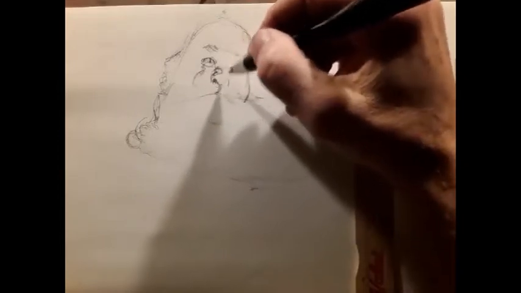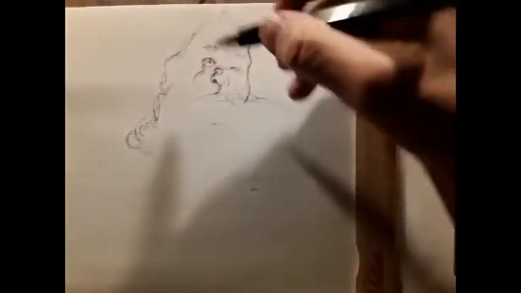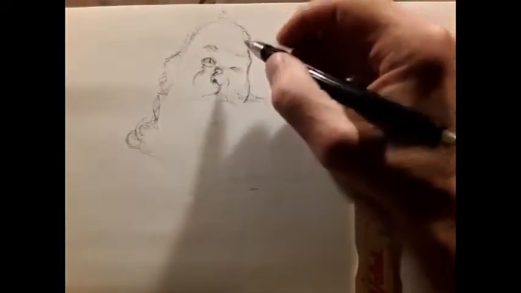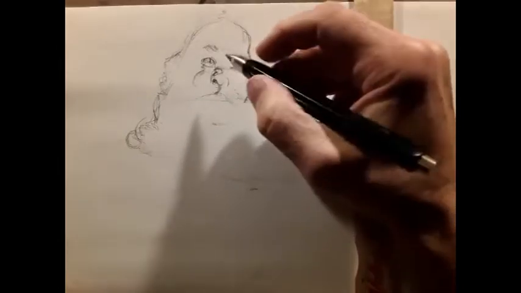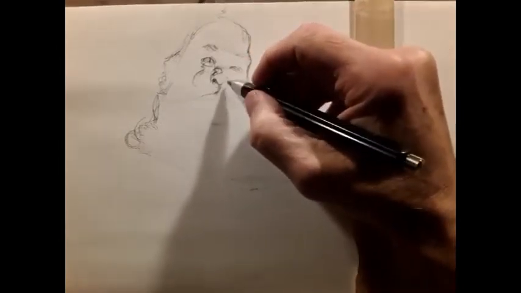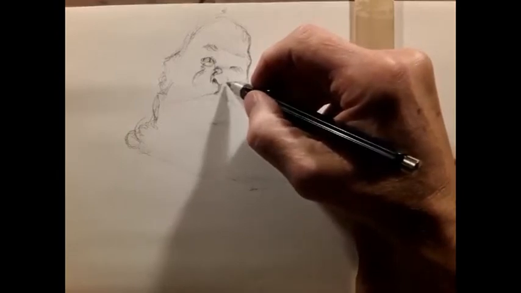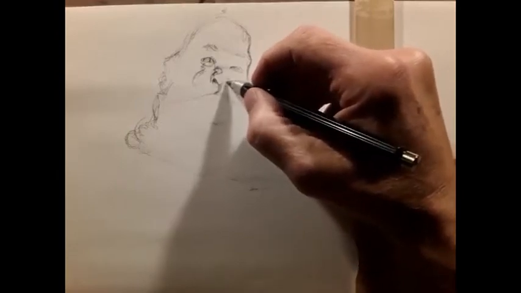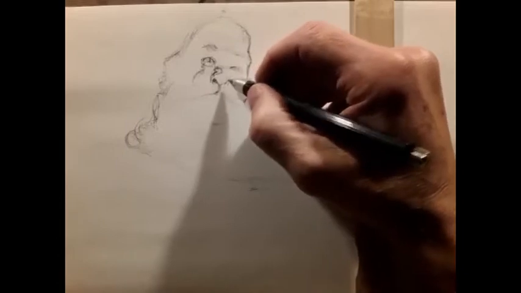This side of the nose, over here, the right side, should go much farther up to the right. All right, let's see. This nostril should be over here somewhere.